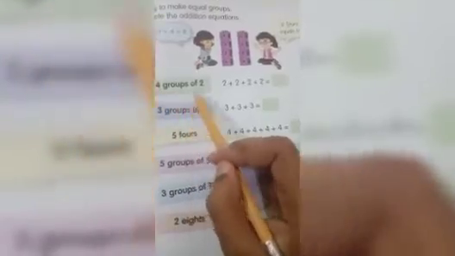Okay, level 1. Now coming towards page number 211, this is a similar activity, level 1. So the question is, use boxes to make equal groups, complete the addition equations. Okay, level 1. So our first addition equation is 4 groups of 2. As I already told you, level 1, that 4 indicates the groups, 4 groups of 2, and 2 indicates the objects. For example, they are saying 4 groups of 2.